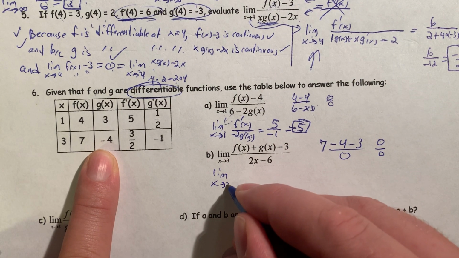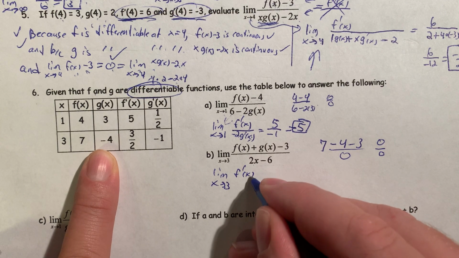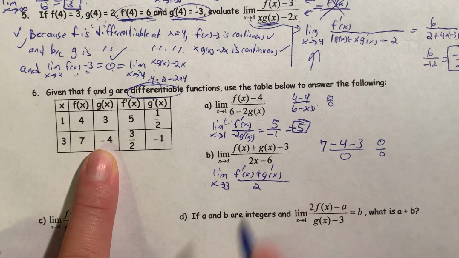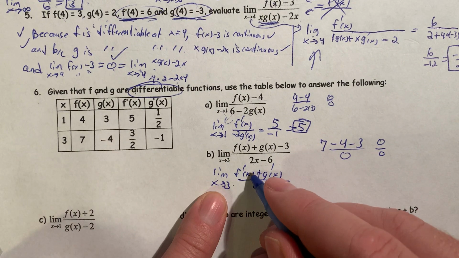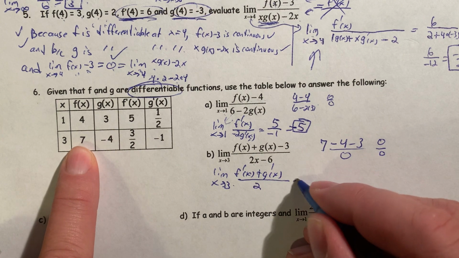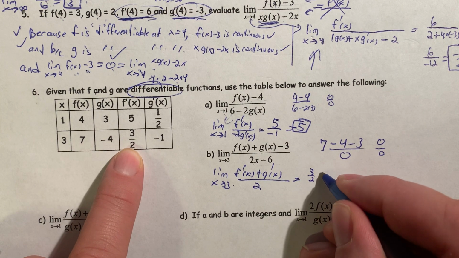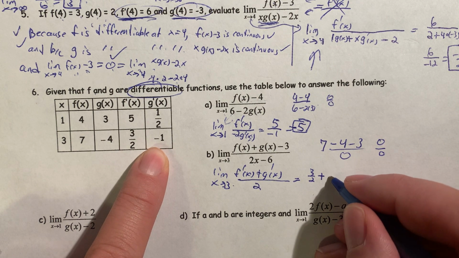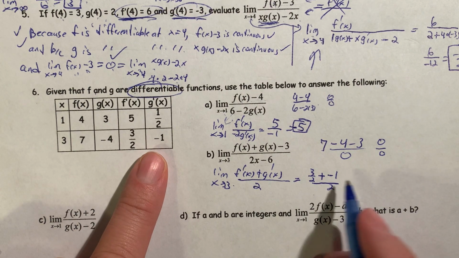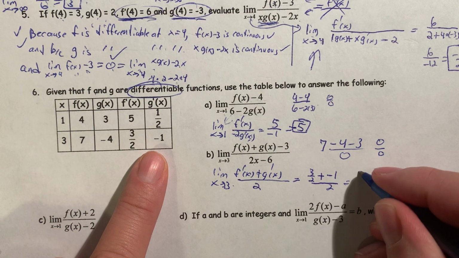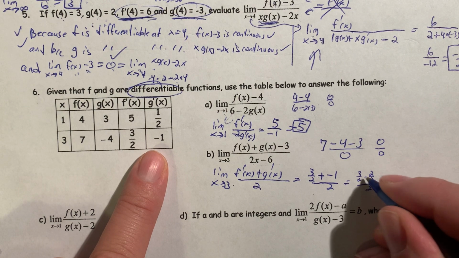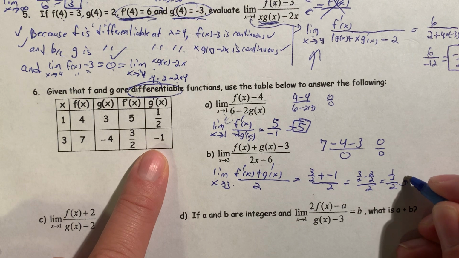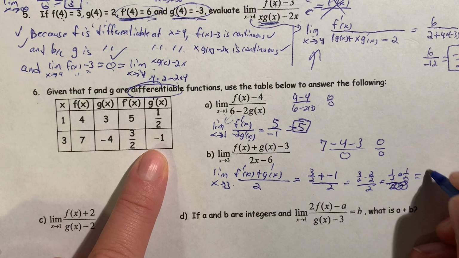So limit as x goes to 3 of the derivative of the top. This one's a constant, goes to 0, divided by the derivative of the bottom, which is just 2. And as x goes to 3, f prime of 3 is 3/2 plus negative 1, which is what g prime of negative 3 is, over 2. I can simplify this if I want. This is 3/2 minus 2/2, and that's 1/2. Dividing by 2 is the same as multiplying by 1/2. This is 1/4.